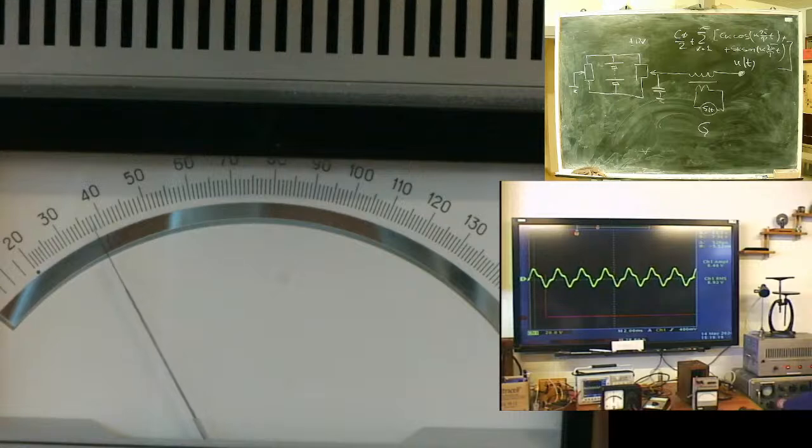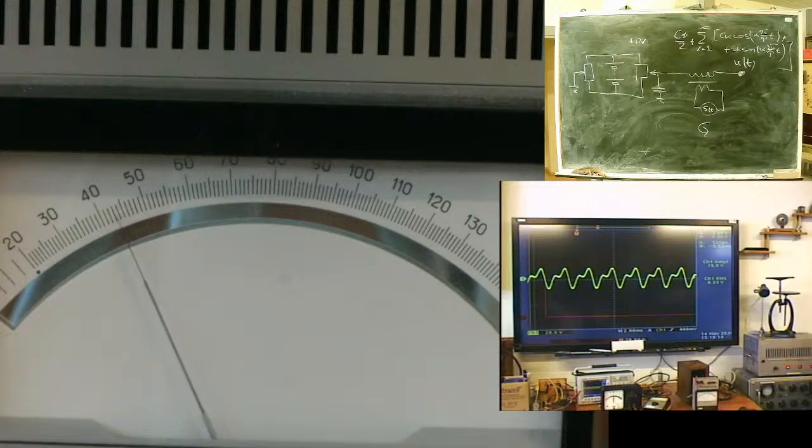And what about the second? Stands still. So see, moving iron shows real RMS within its frequency range.